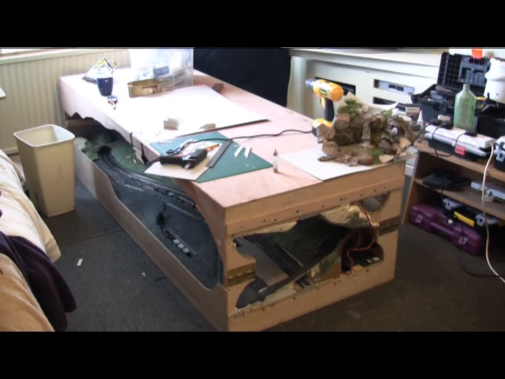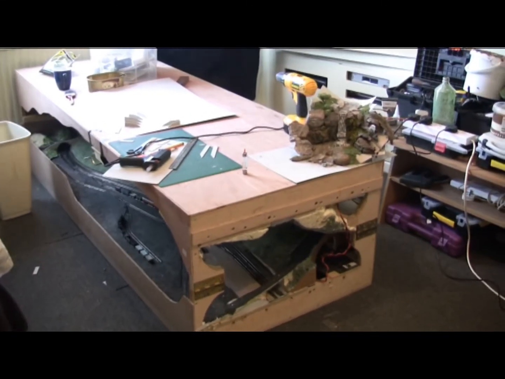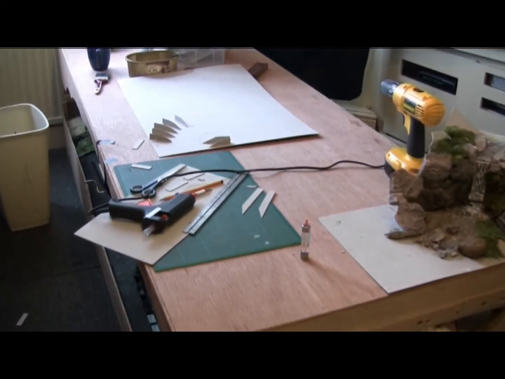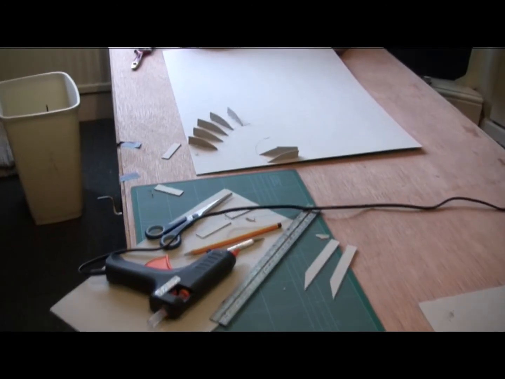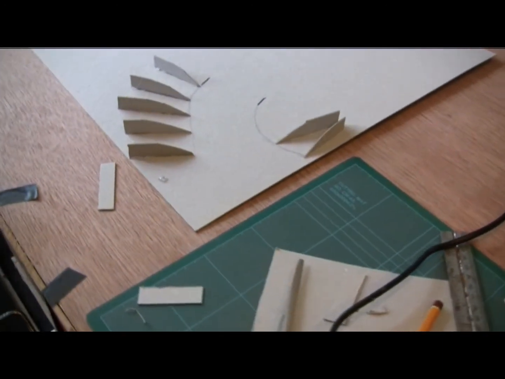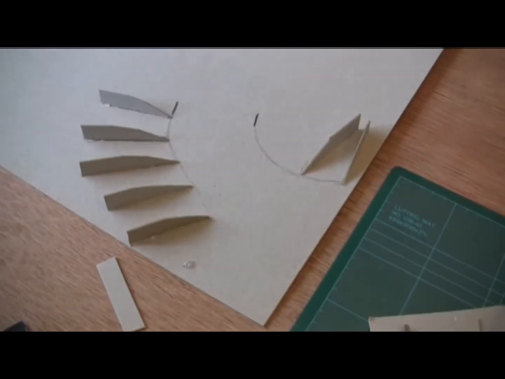Right then, what can I come up with today that's a bit unusual? Well, it's on the same theme as the waterfall, I'm afraid. When is a waterfall not a waterfall? When it's a weir, of course.